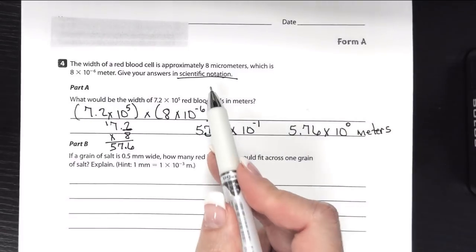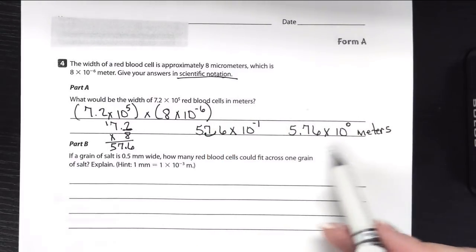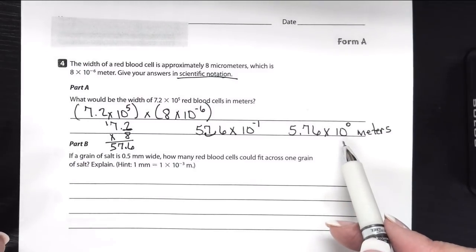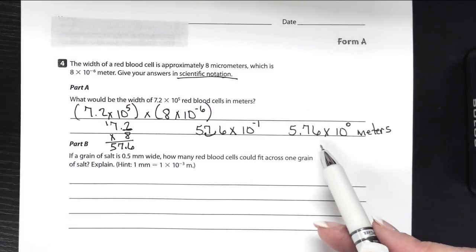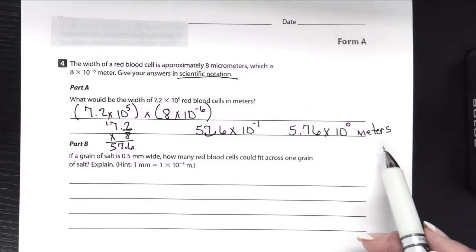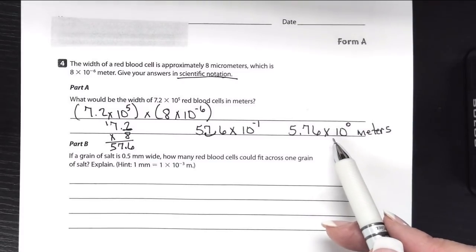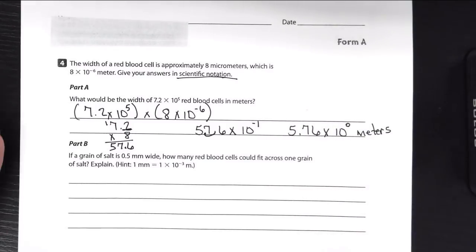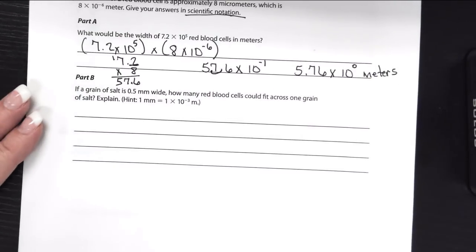And because it says in scientific notation, I'm going to leave this. This is really 10 to the 0 power. Any number to the 0 power is 1. So this is really just 5 76/100 meters. But I'm going to leave this with the 10 and the exponent because it said scientific notation. Okay. All right, then B.